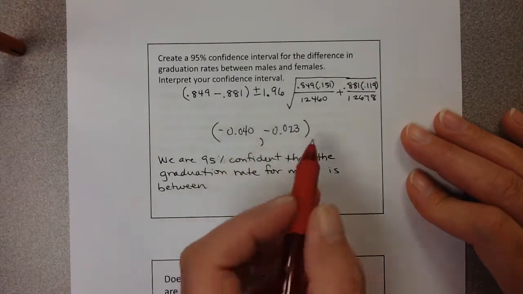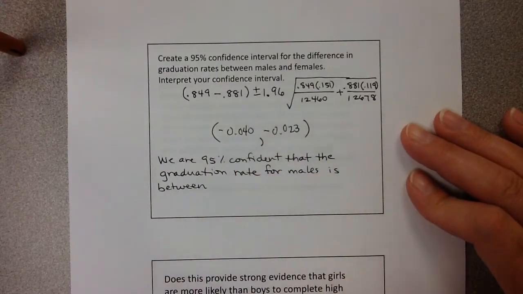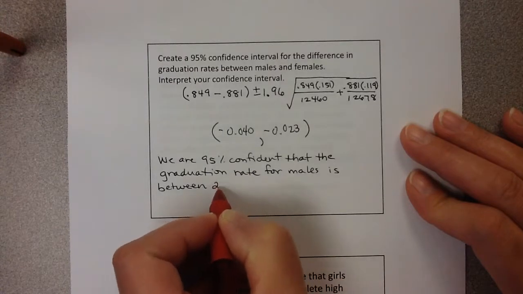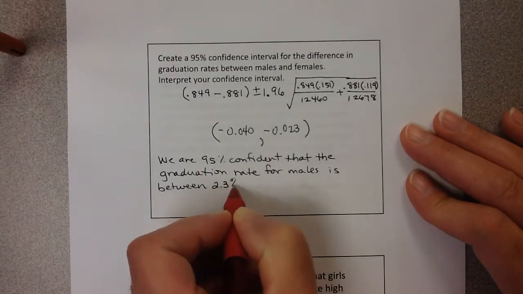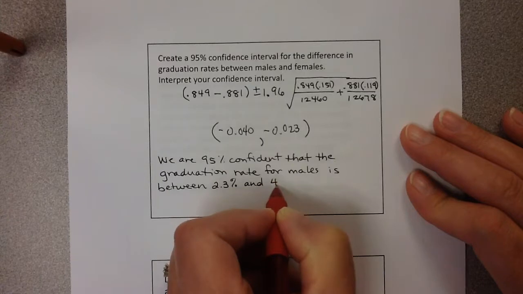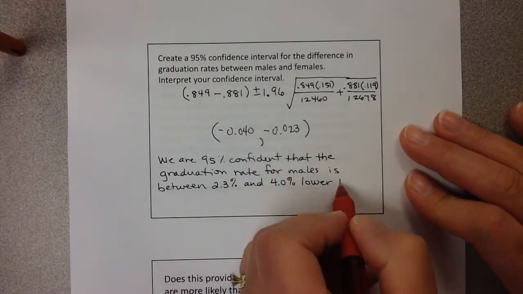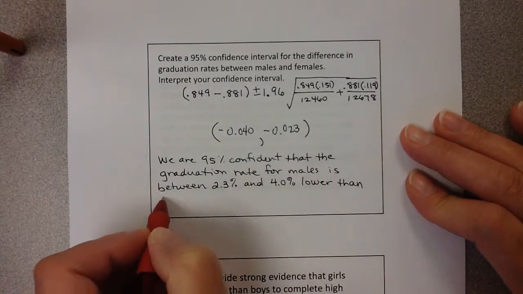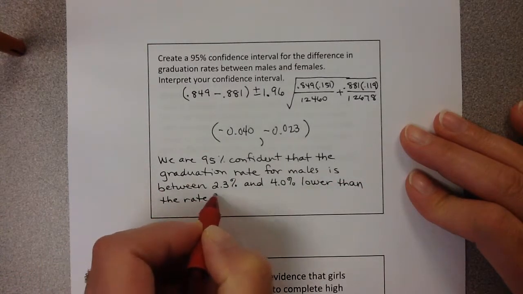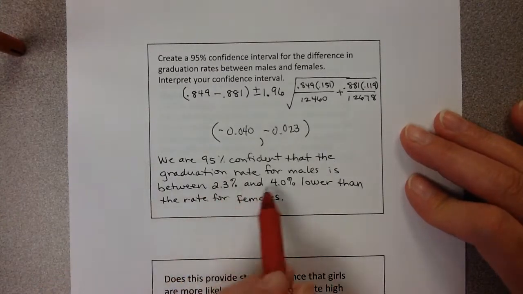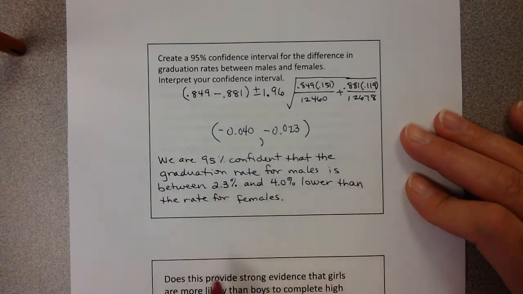I'm going to look at that backwards, since with negatives, if you think about the number line, you kind of work backwards down the number line. Is between 2.3% and 4.0% lower, there's your comparison word, than the rate for females. So you're comparing two groups, and you're making a statement about all males and all females. This is a statement about what we think the whole population looks like.